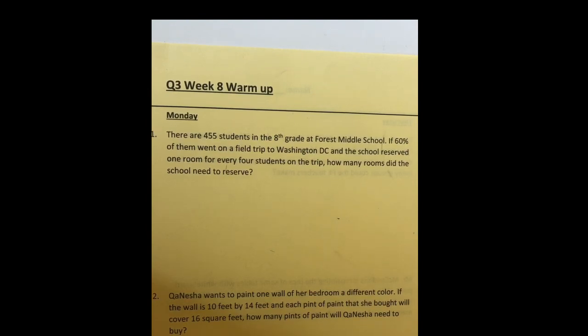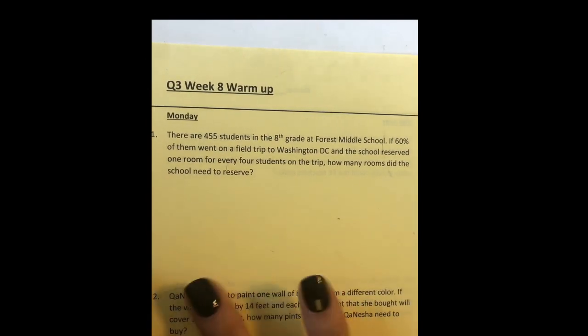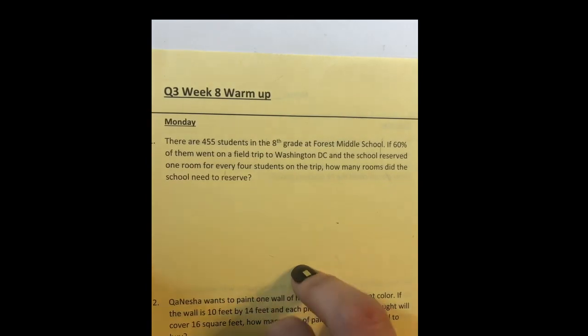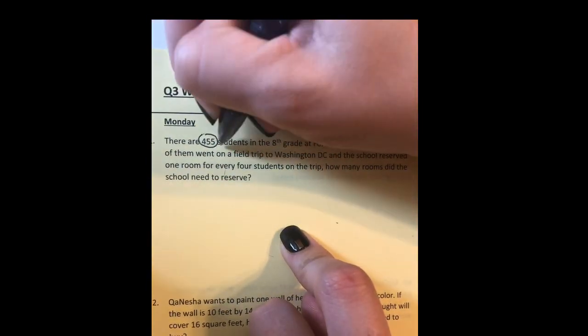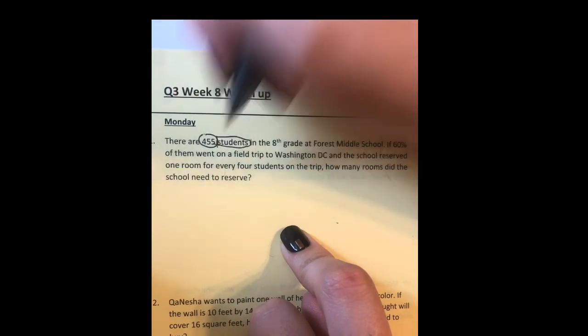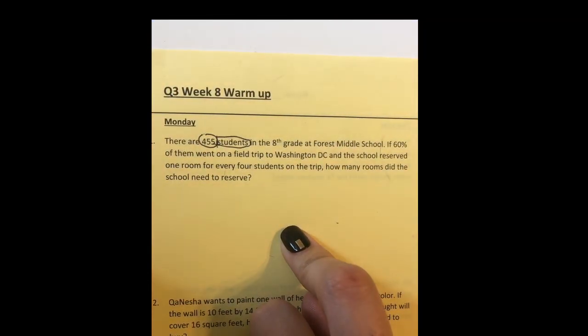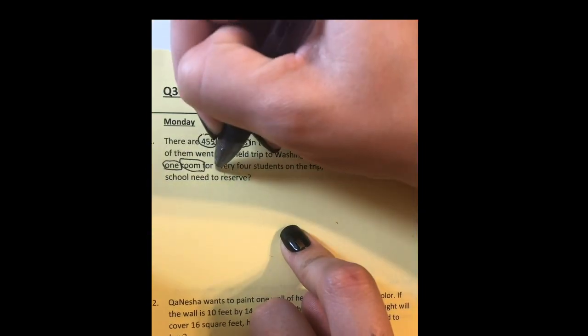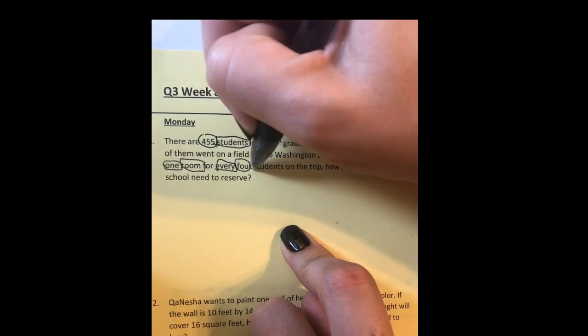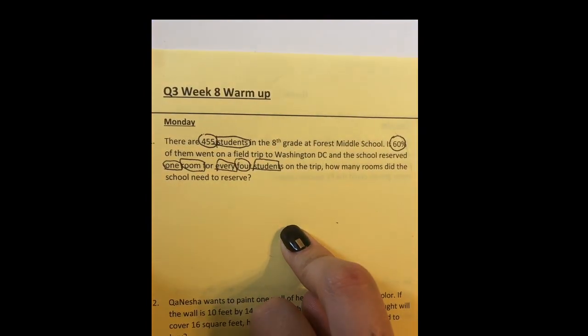So let's get started with Monday's warm-up, okay? We're going to read this word problem and annotate; we still have to annotate. Okay, so there are 455 students in the 8th grade at Forest Middle School. If 60% of them went on a field trip to Washington, D.C., and the school reserved one room for every 4 students on the trip, how many rooms did the school need to reserve?